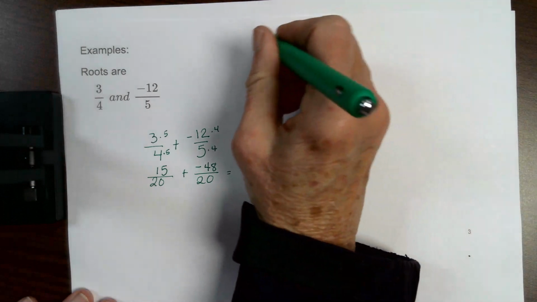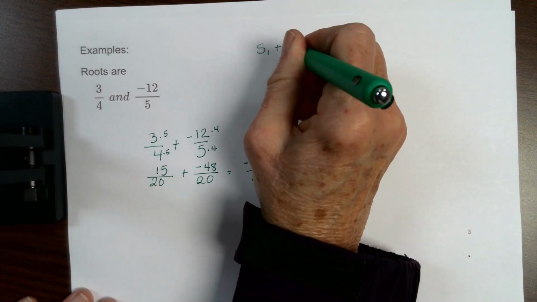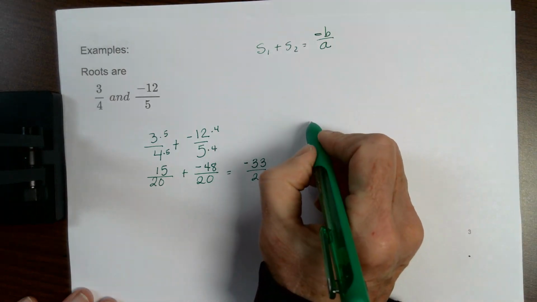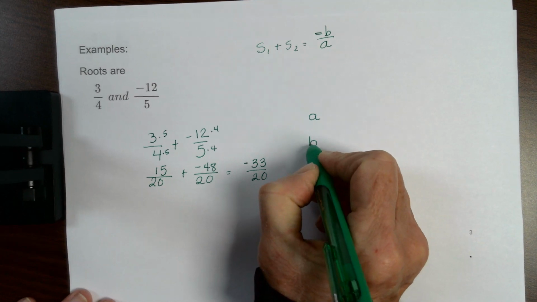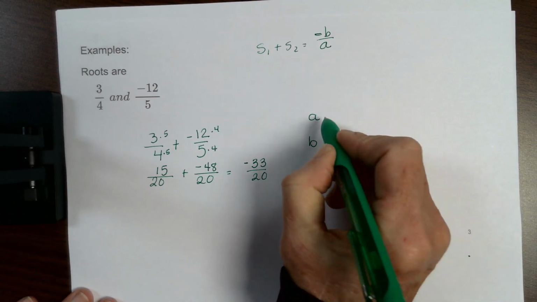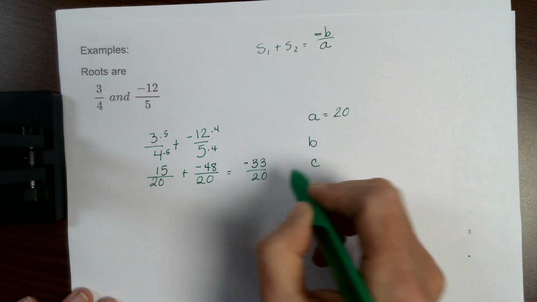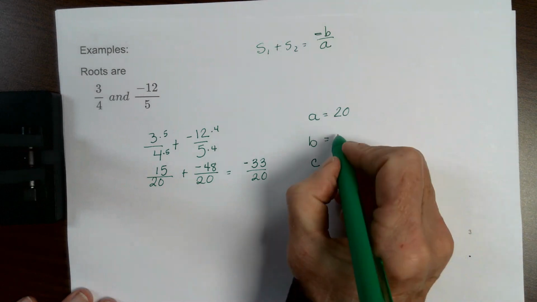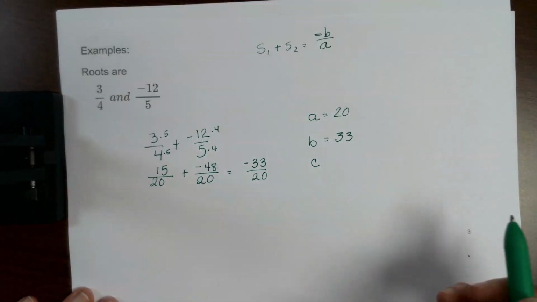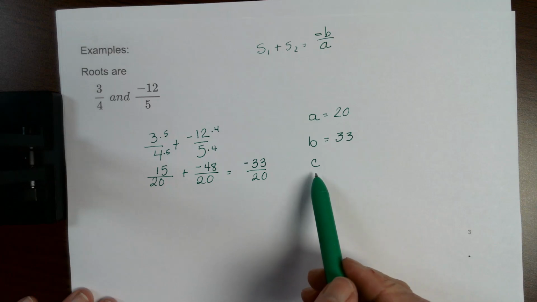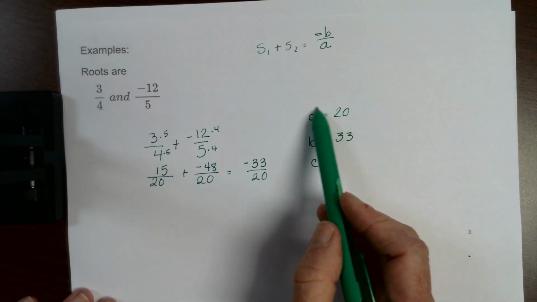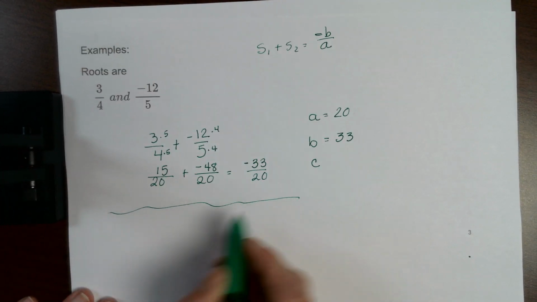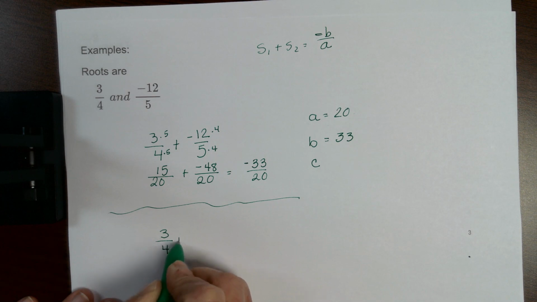Now, remember that I have s sub 1 plus s sub 2 is equal to negative b over a. So at first glance, remember I'm trying to find a, b, and c. It looks like a would be 20, and b will be the opposite of whatever I have here because there's a negative in front of it. So it looks like b is going to be 33. Then I want to solve for c. When I say it looks like, the a is going to have to be the same in both of them. So the next step is I'm going to multiply these two things together.